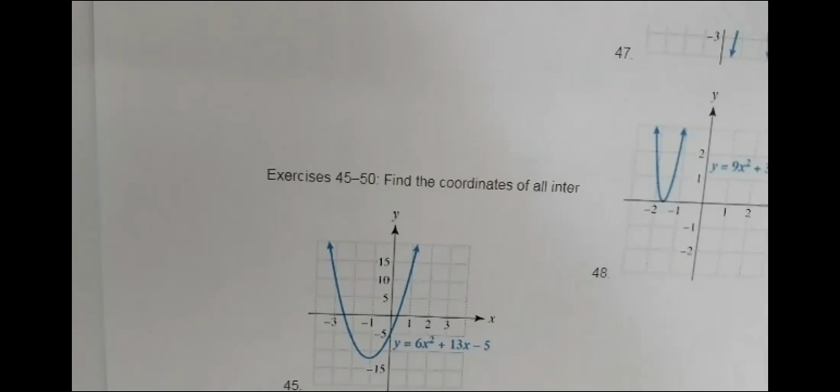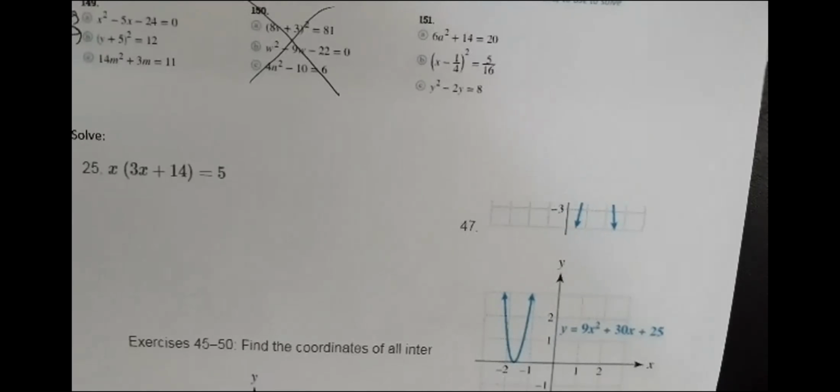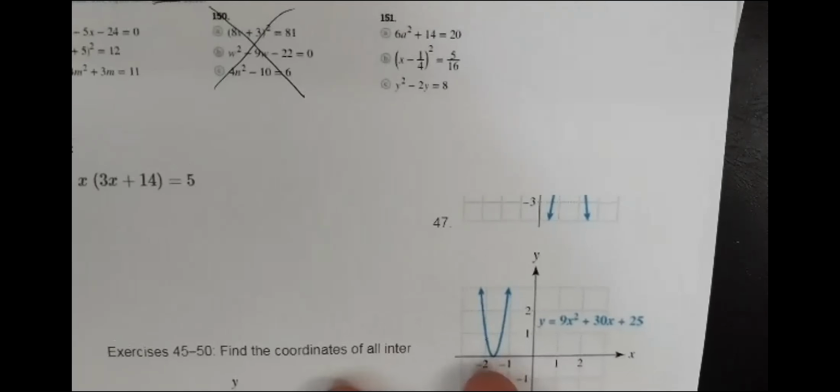Questions? Are we getting these? So these, I think we're not even using the quadratic formula yet, right? 6a squared plus 14 equals 20. How might you want to do this one?